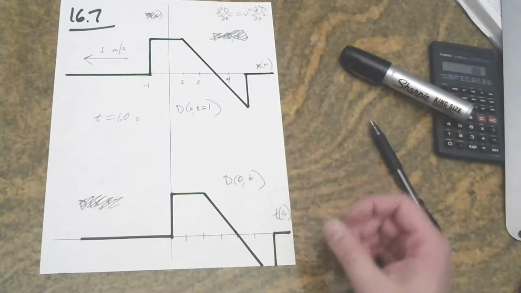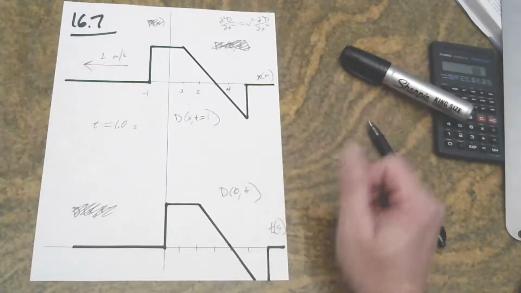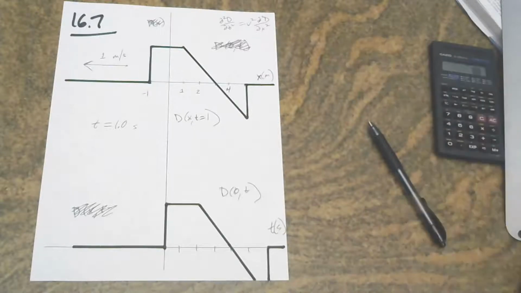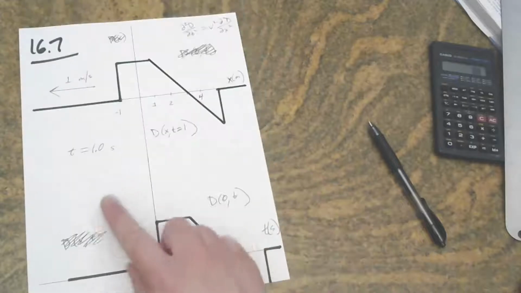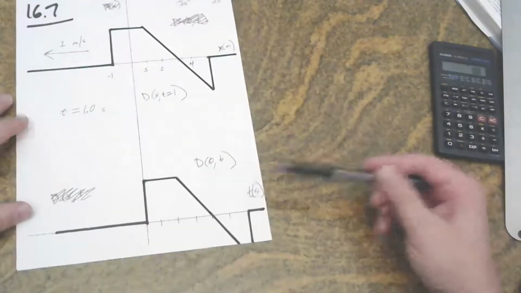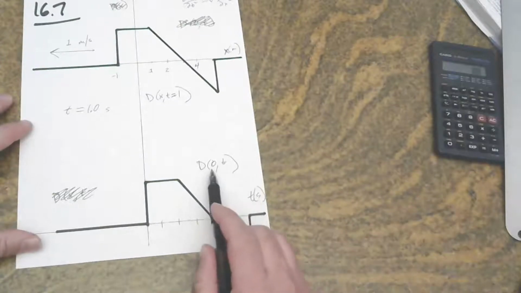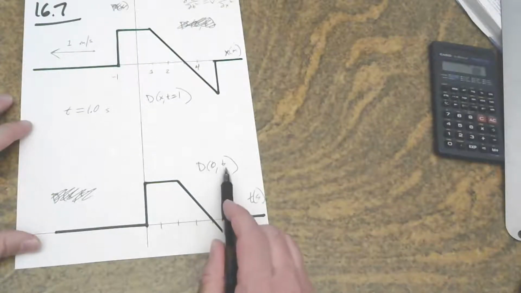Here's my solution to the problem. And since I don't have access to a tablet or a Surface Pro, I have to resort to the ancient art of writing on a piece of paper. And you can see I botched a couple things along the way. Down here is the graph that was given in the problem. It's the displacement at x equals 0 as a function of time.